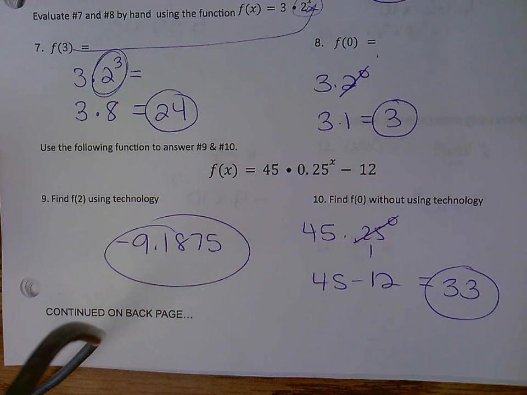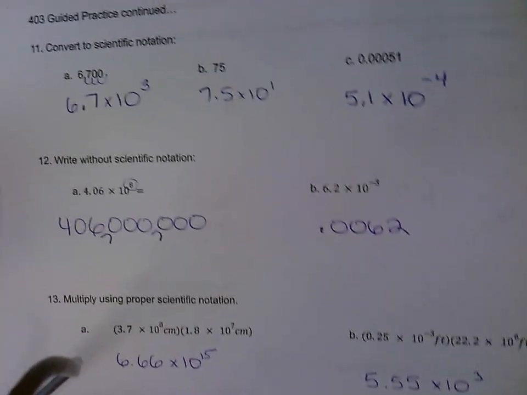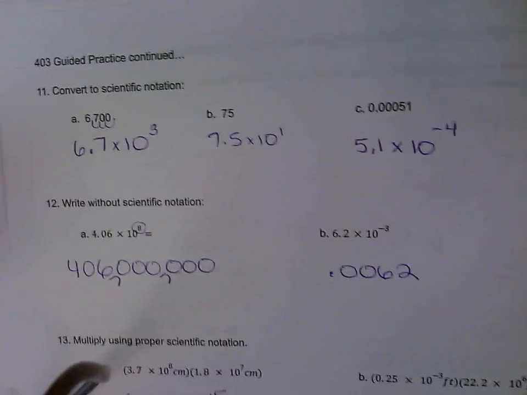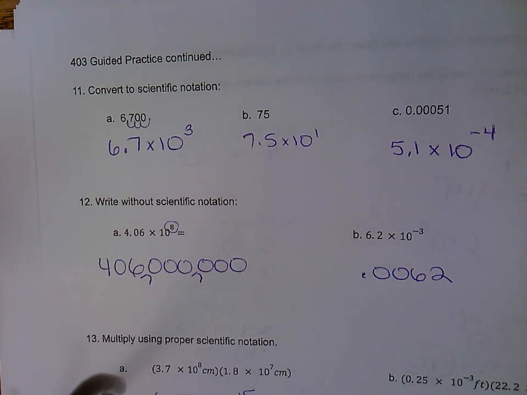So skill number 2, can you use technology to evaluate exponential equations? I think most of you can, or you just need help with the calculator skill. And then on the back page, the last skill from yesterday is just this top part, really. 11 and 12 would be the skill. 13 and 14 are just kind of extra. I wanted to show you the trick, but it would be either a bonus or I'm not going to put it on the quiz. How to multiply and divide.